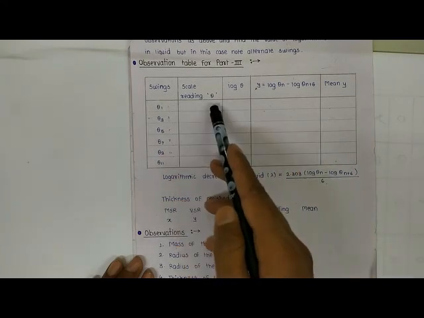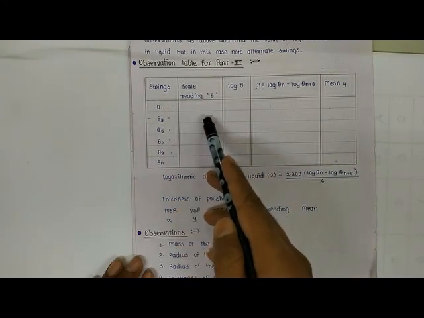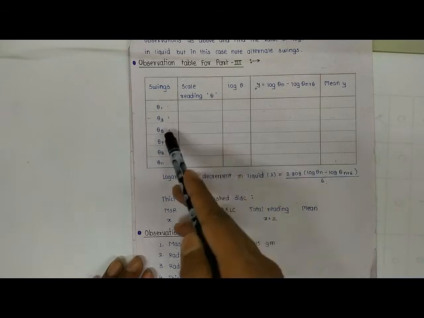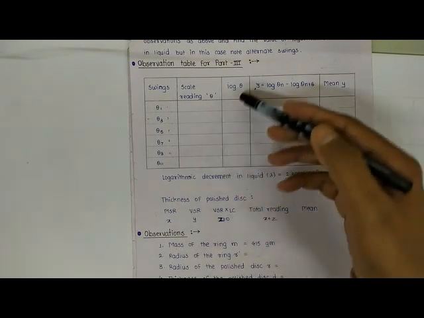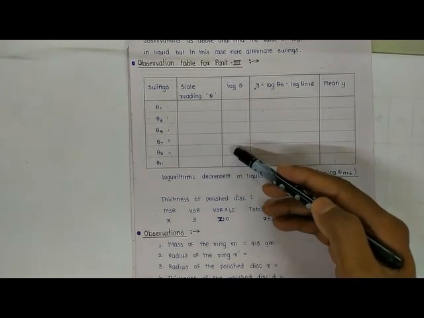That means we will note down the first, then we will skip the second oscillation, we will note down the third, then fifth, 7, 9 and 11. In short, we can say we will just note down the readings of odd oscillations. Again the same procedure: after noting down, take the log of all those oscillating readings.